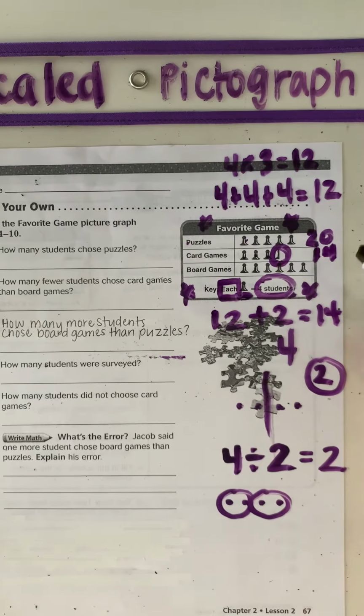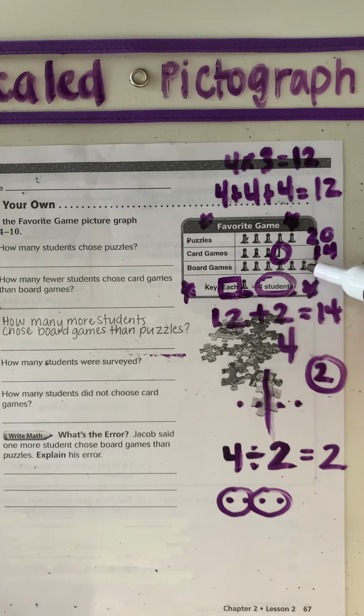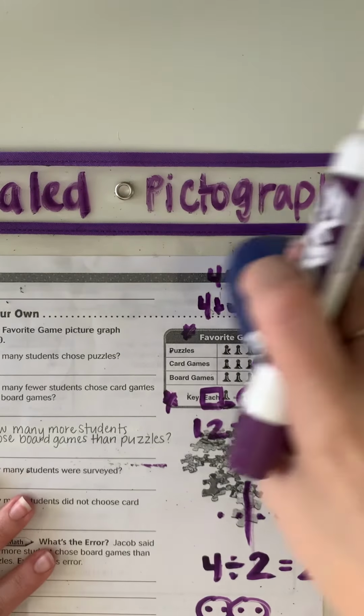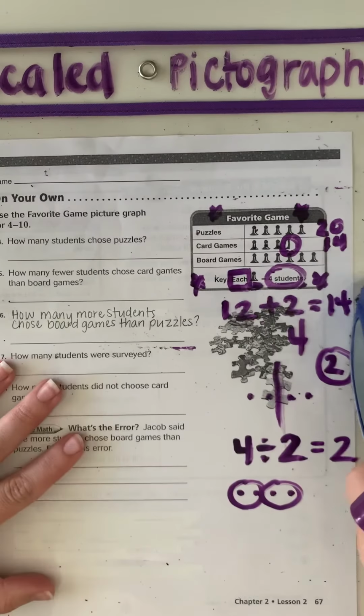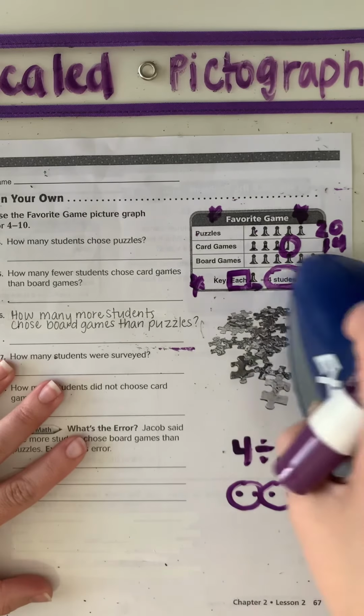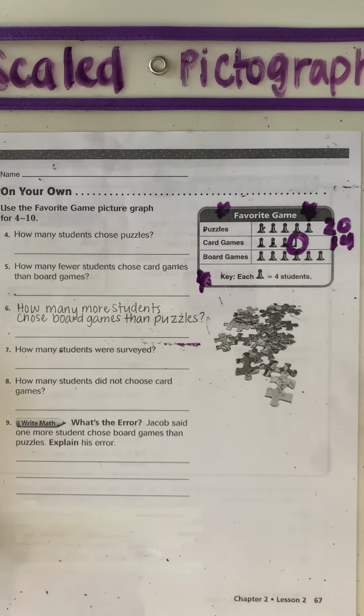The last one I need to figure out is board games. And taking a look ahead here, I noticed that there aren't any half pieces, so I'm just going to be counting on or multiplying. So I'm going to go ahead and clear this off so that we have a little bit more space. Thank you for being patient. And now let's go ahead and take a look at this.